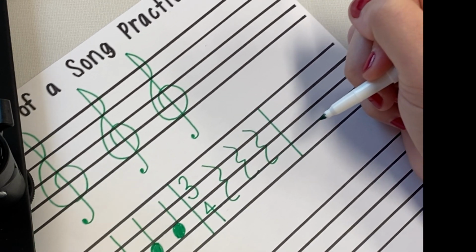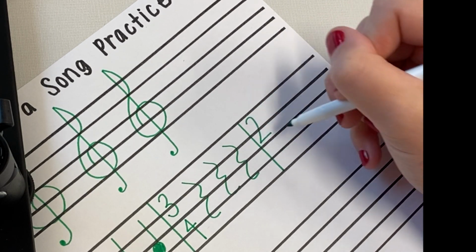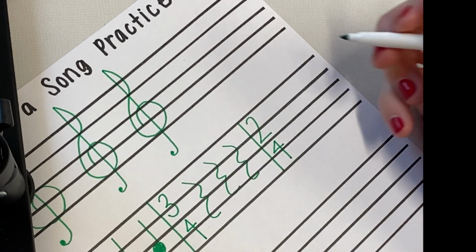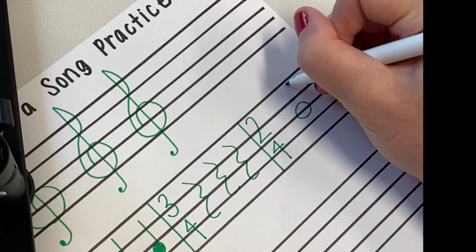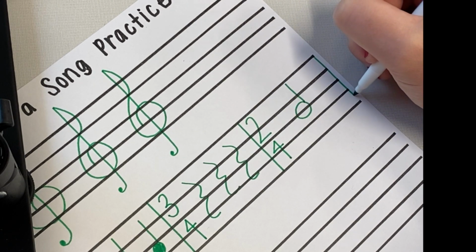And let's do one more practice. Let's do a 2/4. So top number, you guessed it, is a 2. Bottom number is a 4. Maybe for this measure, I only have a half note. He gets 2 beats all by himself. And then I would add my bar line if my song was continuing.